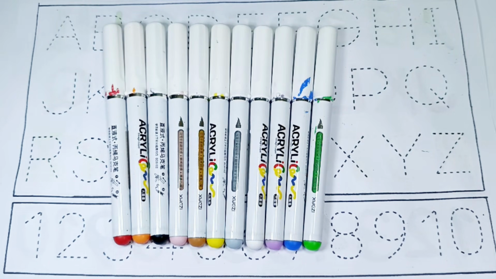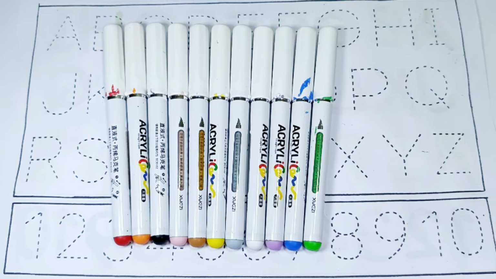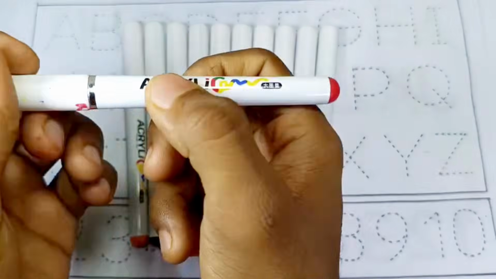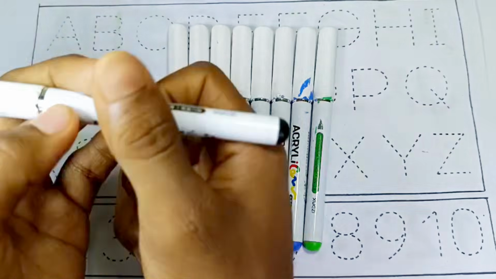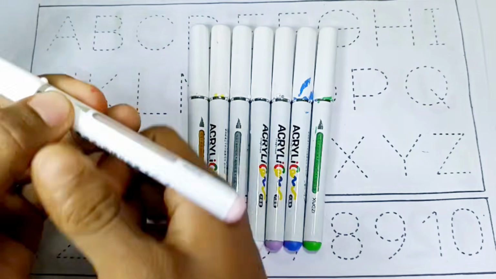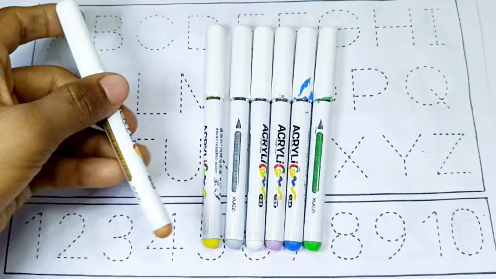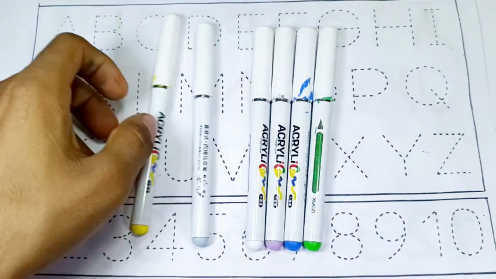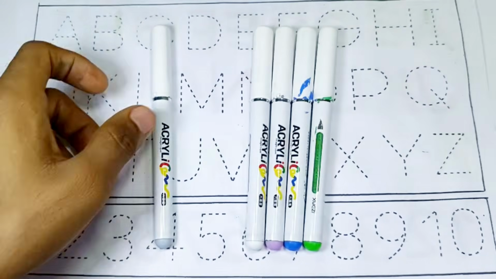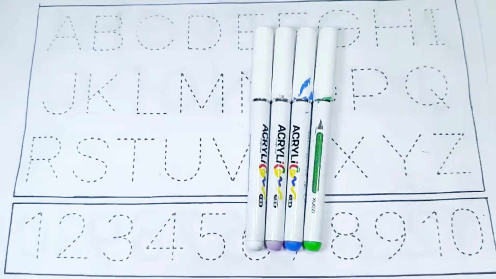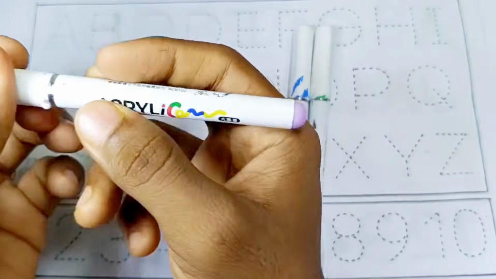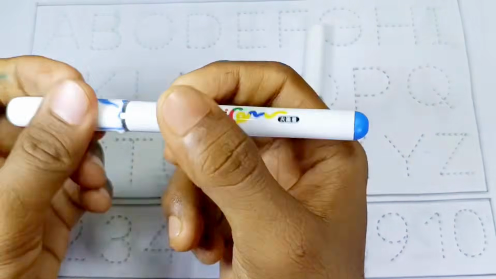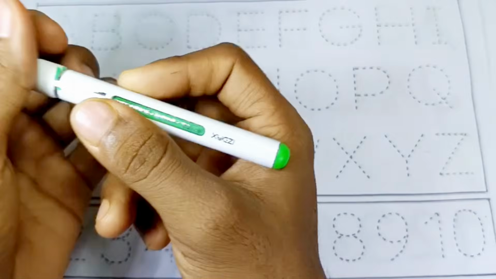Today we will learn and draw capital letters, alphabets A to Z, and numbers 1 to 10. So kids, let's learn the names of the colors. Red color, orange color, black color, pink color, yellow ochre color, yellow color, gray color, white color, purple color, blue color, and last one is green color.